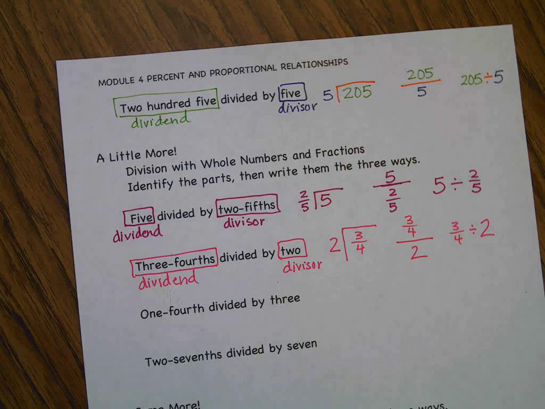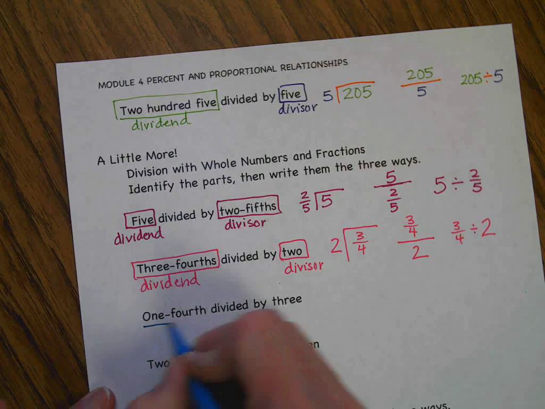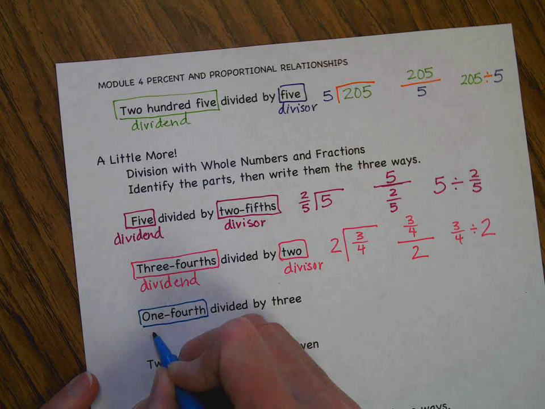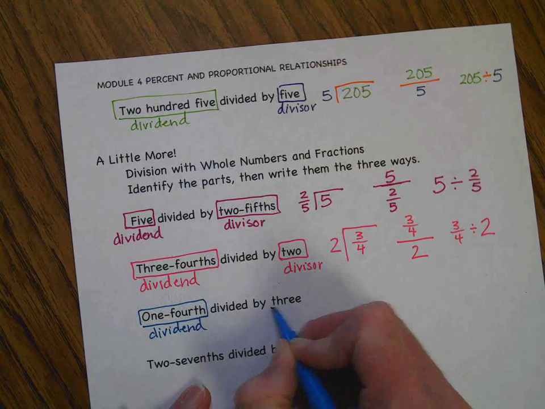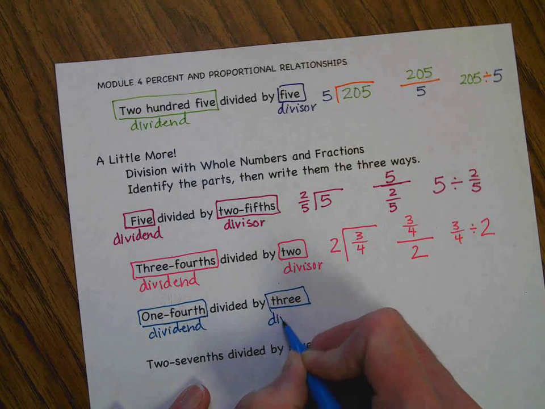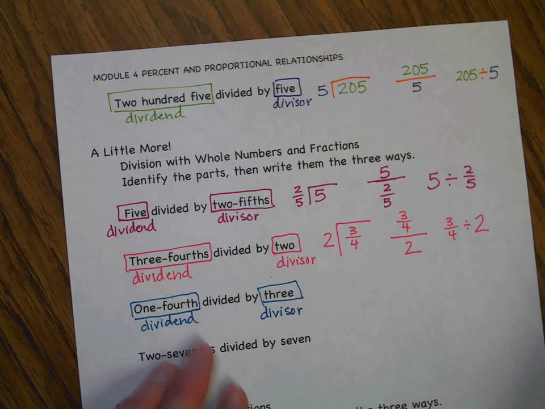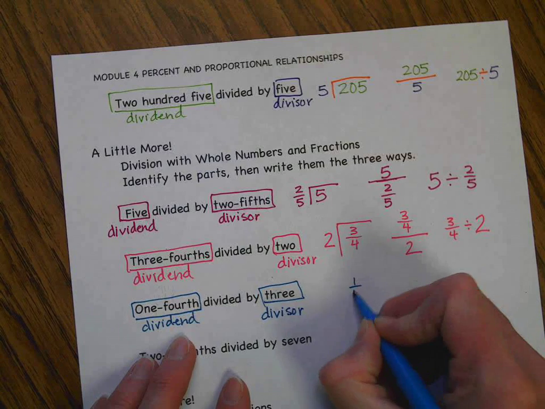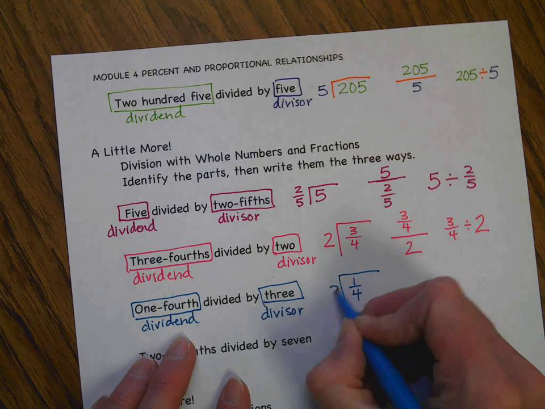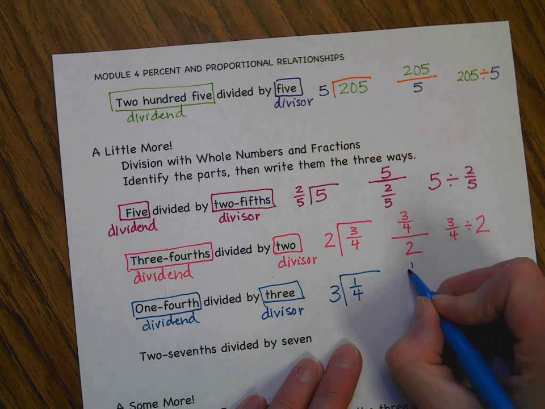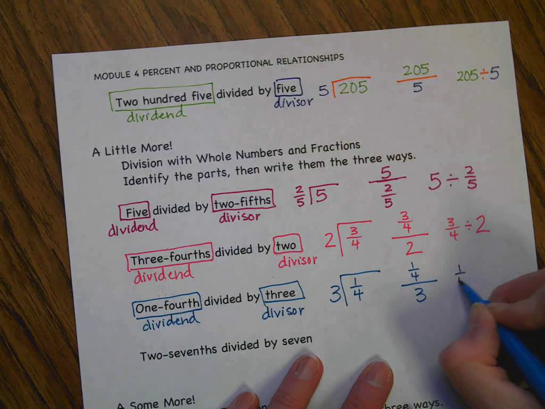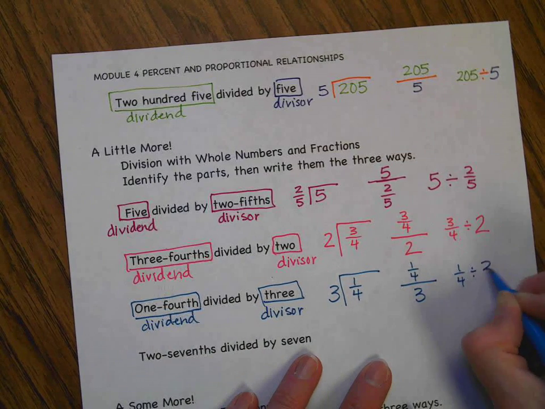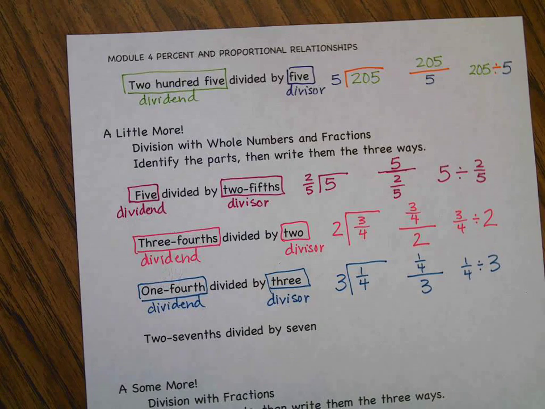All right, hopefully this is starting to make sense to you. 1/4 divided by 3: 1/4 is the dividend, 3 is the divisor. So I have 1/4 divided by 3, 1/4 divided by 3, and 1/4 divided by 3.